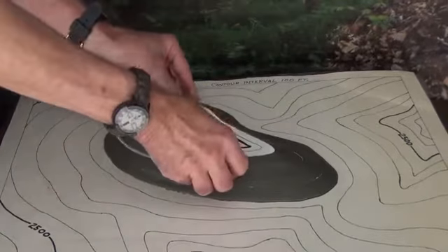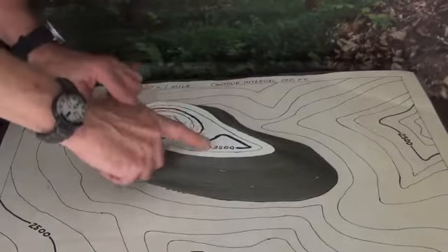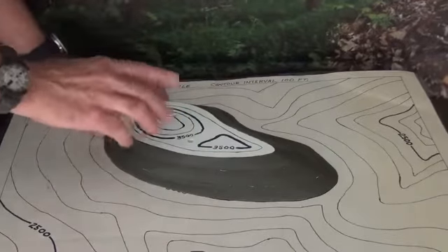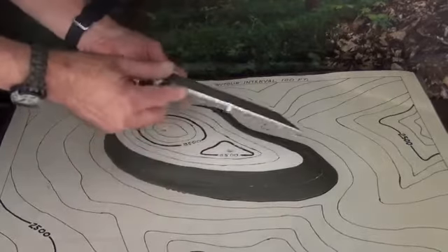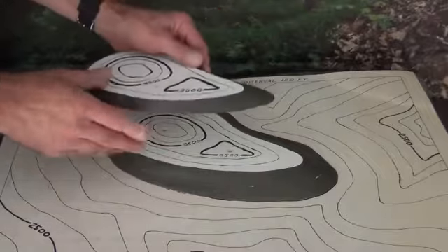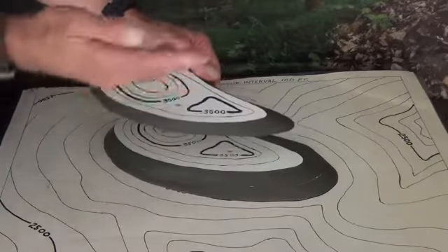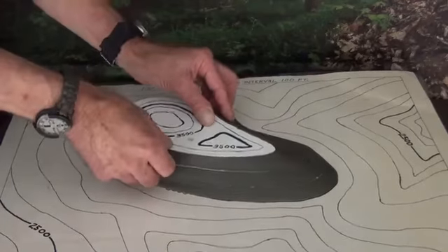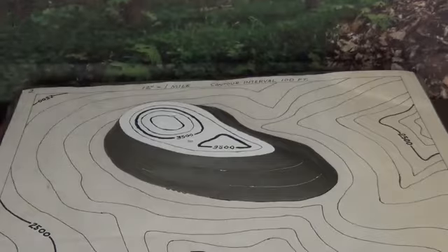Then we add the next piece. And what we just keep doing is adding these. What you see on the top of each one is what's left underneath on the map. Each one of these, as you can see, is the same height all the way around. So that shows you that for each contour interval, if you were to walk around this line, you would never go up, you would never go down. But as you increase the different contour pieces, you'll see that it starts to take shape.